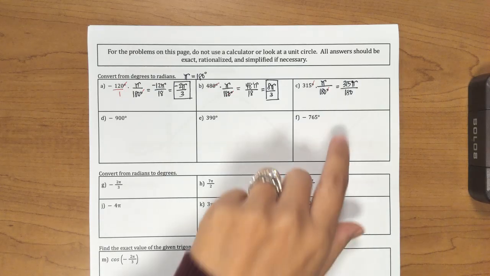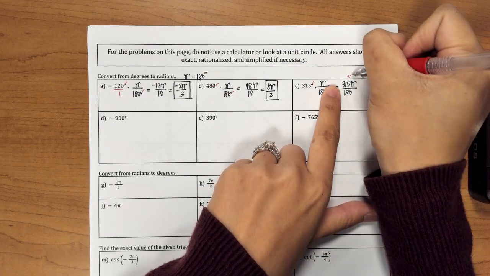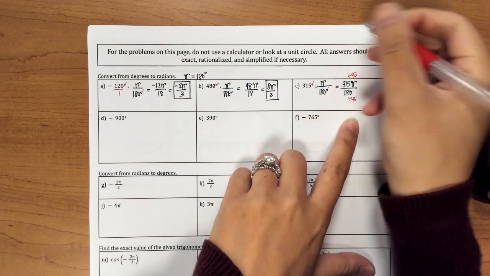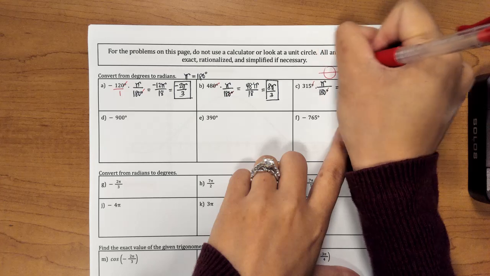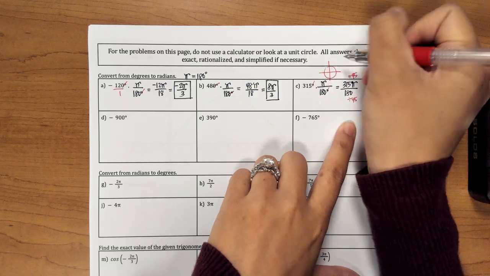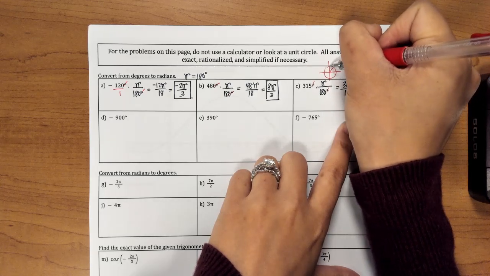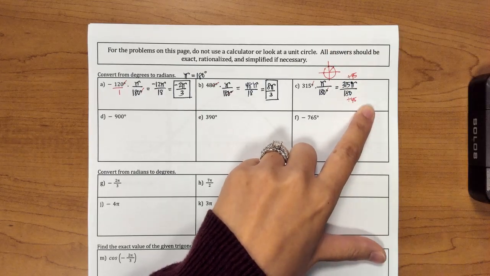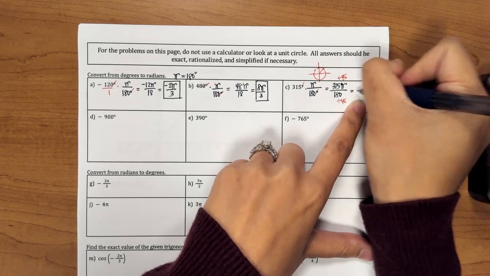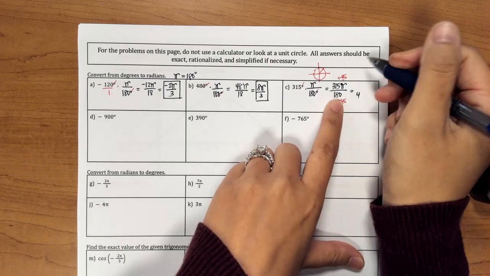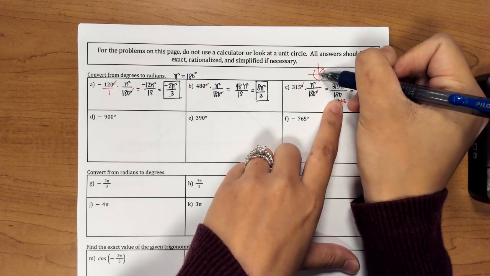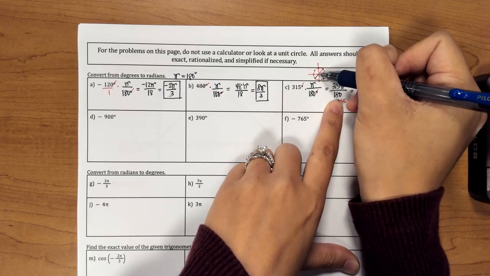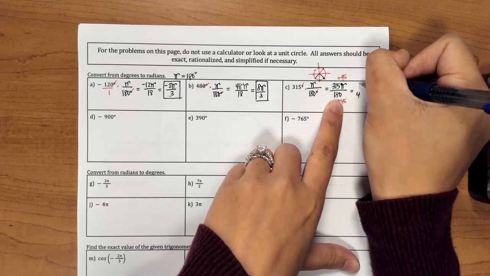So that means I can divide by 45 and 45. For 180, it's going to be over here, and I'm going to count. This is 45, 45, 45, 45. So it's going to be 4 45s in 180. And then 315 is somewhere over here. Hopefully you know that, right? So I'm going to go 1, 2, 3, 4, 5, 6, 7.